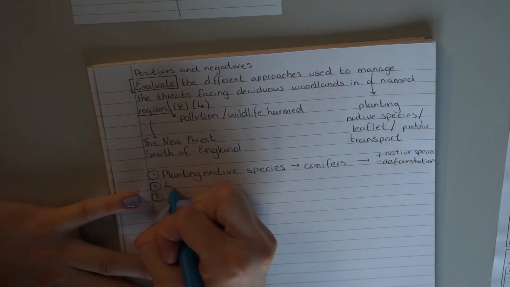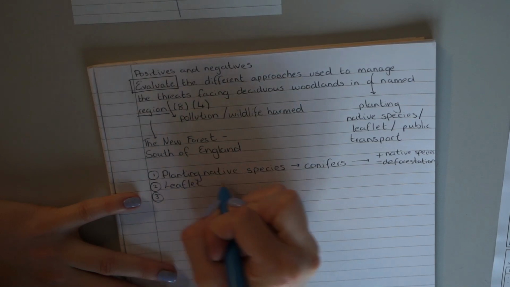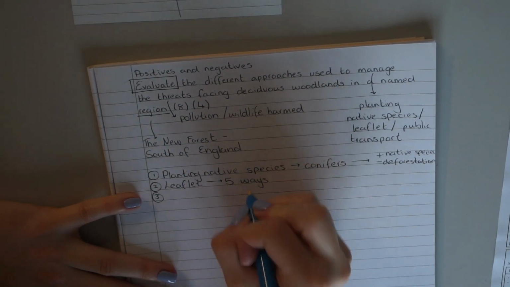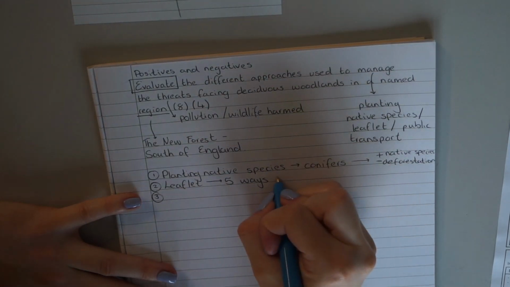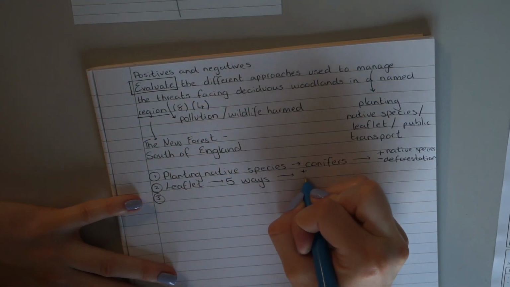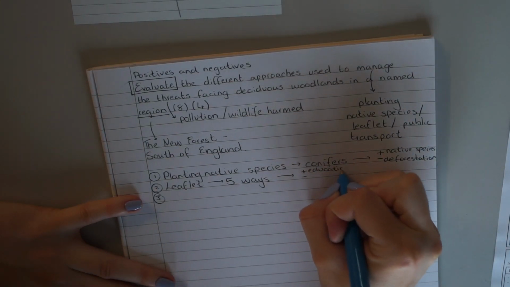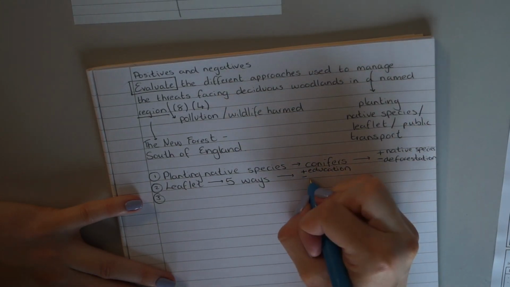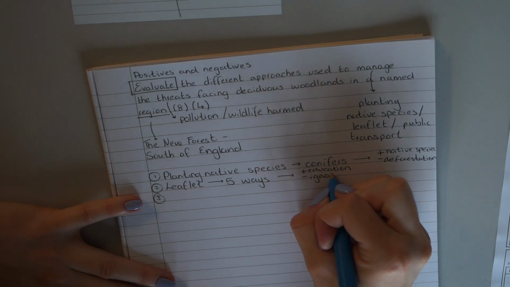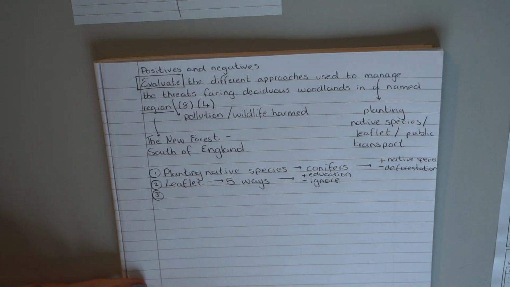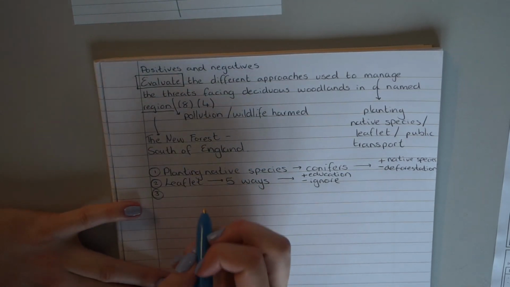Then my second strategy is going to be a leaflet. Specifically to the New Forest, it has 5 methods in it. Then I need a positive and a negative. So a positive, it provides education for people. A negative is that people may just ignore the leaflet. Giving it to them doesn't necessarily mean they are going to use it.